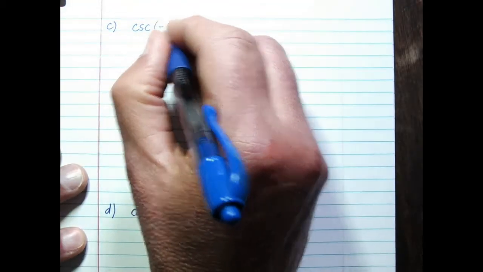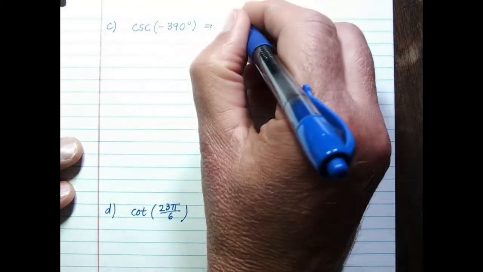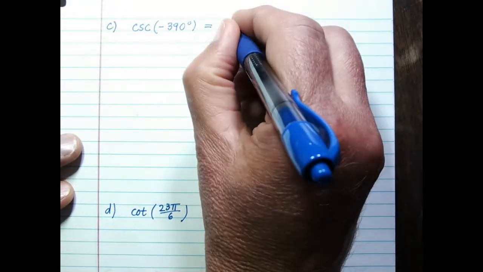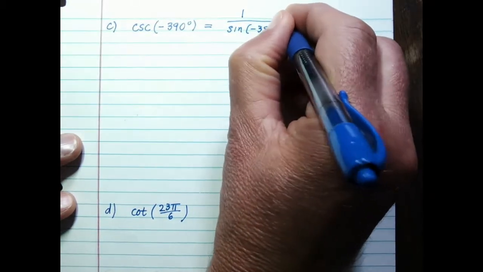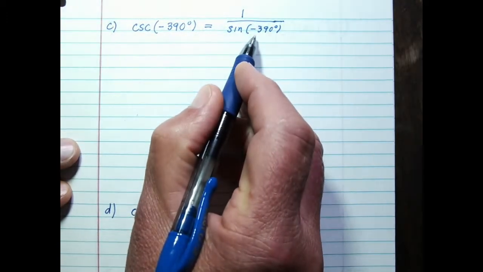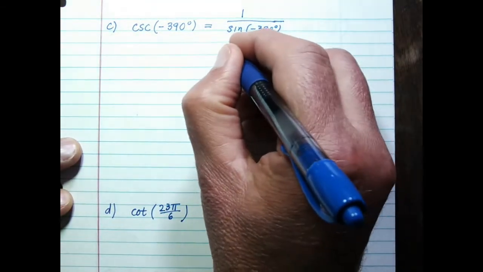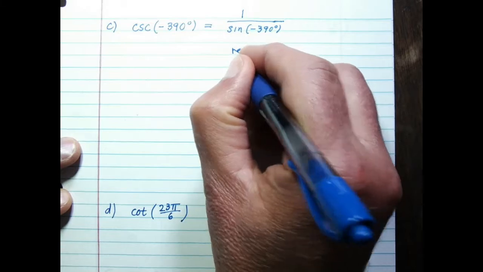And I'd like to do a couple more, I think, if we can, on the same video. We're going to do cosecant of negative 390 degrees. Now, we never actually figure out a cosecant. We just got to remember that cosecant is 1 over the sine. So we'll always be able to turn these into sine and cosine problems. We actually want to figure out what is the sine of negative 390 degrees. And again, we'll still need a reference angle. We'll need a quadrant.